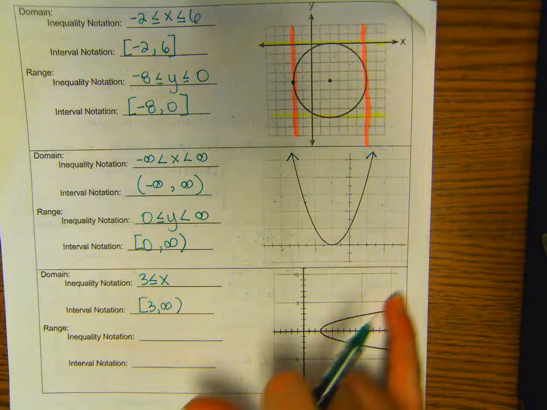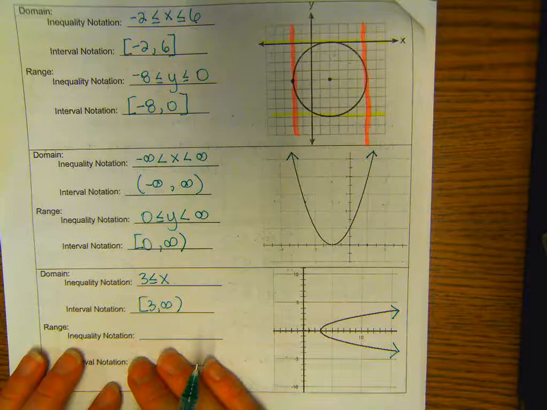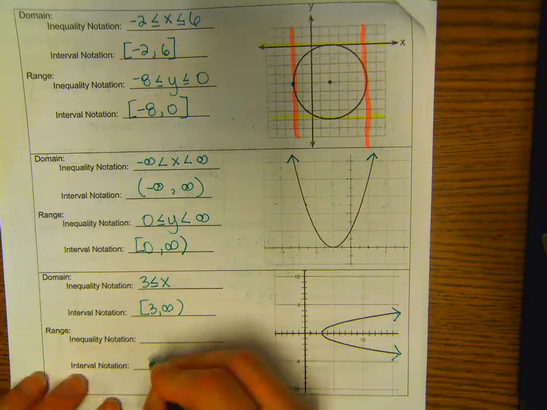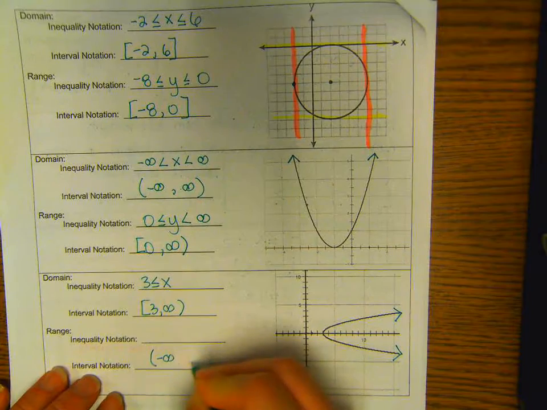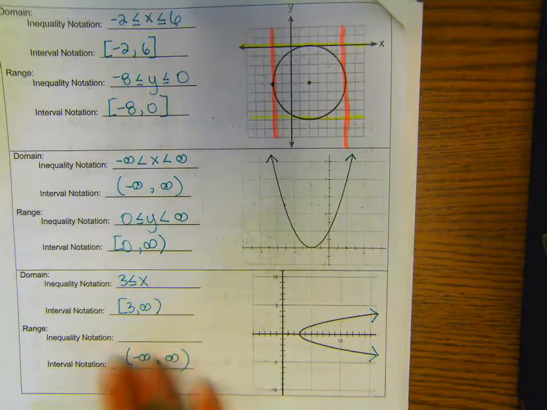And very, very slowly, these arrows are going up forever and down forever. So how would we describe the range then? Riley? So I'm going to write for my interval negative infinity, comma, positive infinity, and that means bottom to top. And as an inequality, I can write it like this.